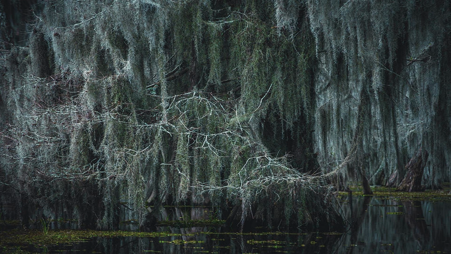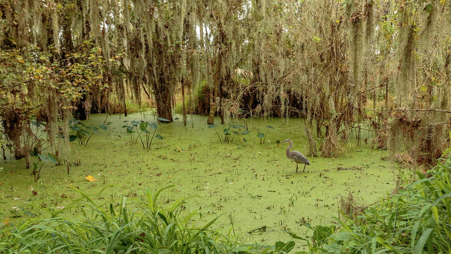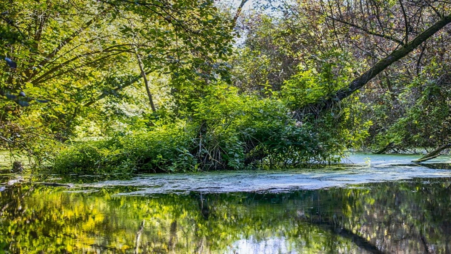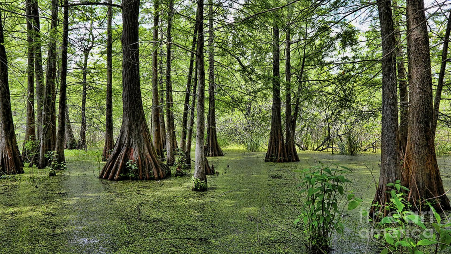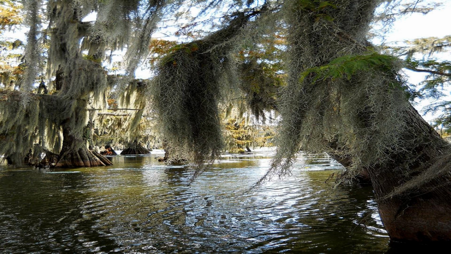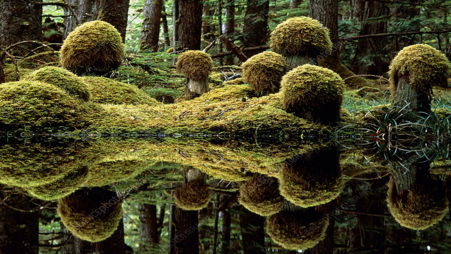Furthermore, mosses play a critical role in nutrient cycling within swamps. They absorb nutrients from the waterlogged soil and release them back into the ecosystem as they decompose, contributing to the fertility of the swamp environment. Overall, the presence of mosses in swamps adds to the aesthetic appeal of these wetland ecosystems and enriches their ecological function.